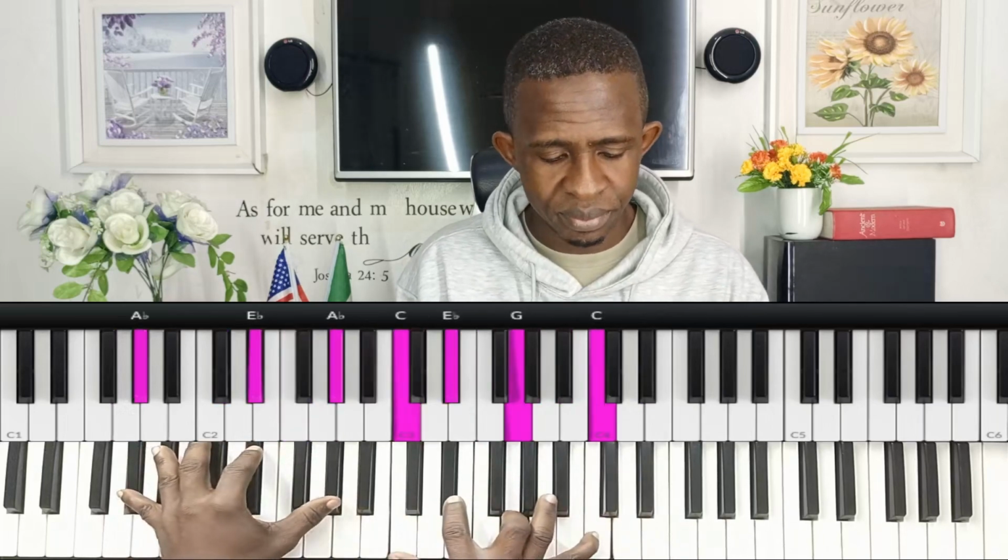So from here, after the movement to the 3, I just fill it up with this movement. So there's nothing to explain here. Everything I played now, I've already explained it.